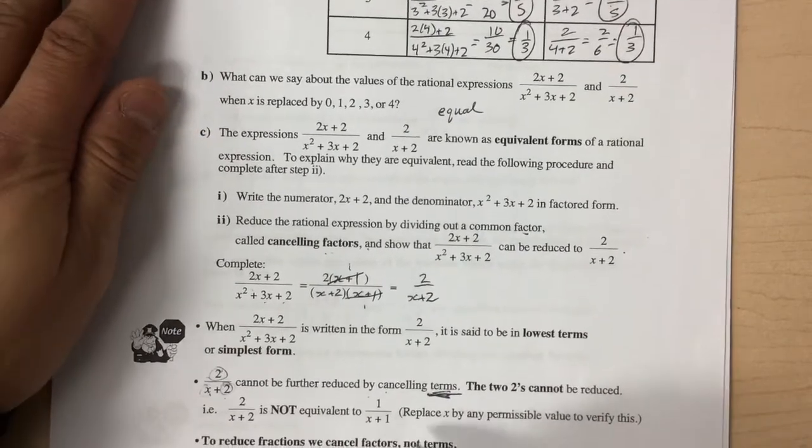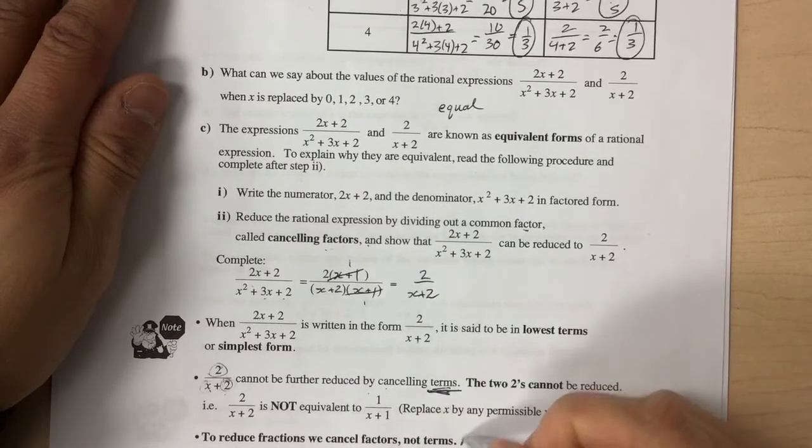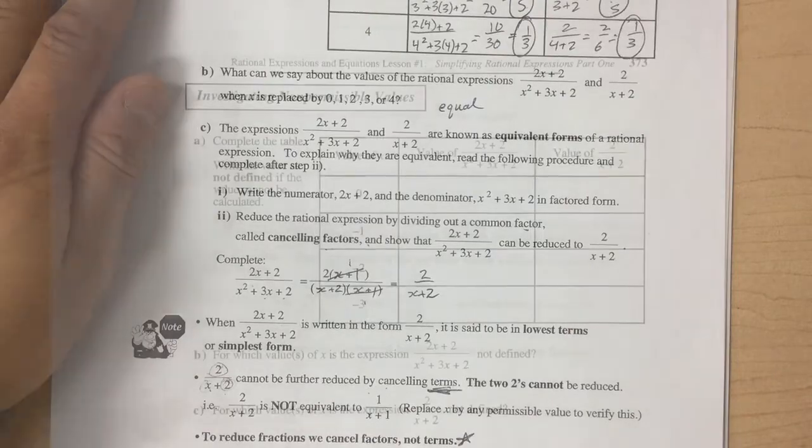So in order to reduce our fractions, we can only cancel factors. We cannot cancel out terms. So this is very important. We can't cancel out terms. We can only cancel factors.